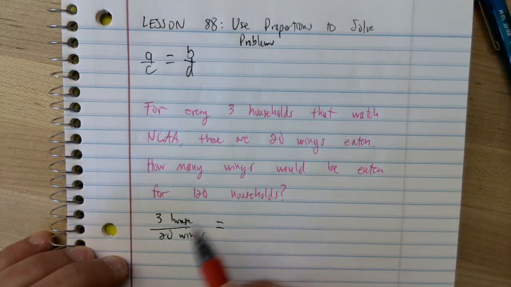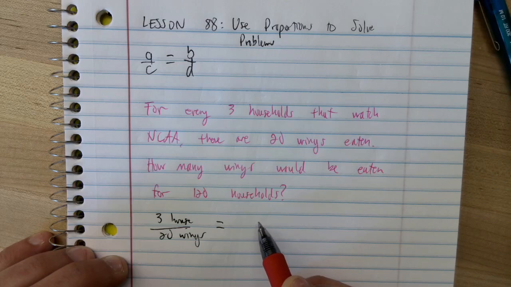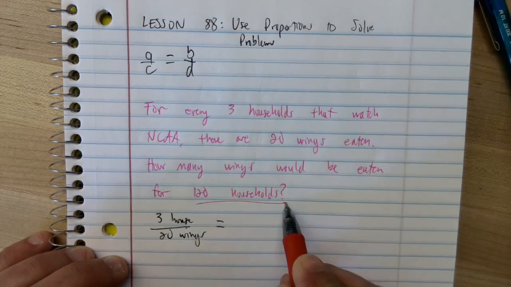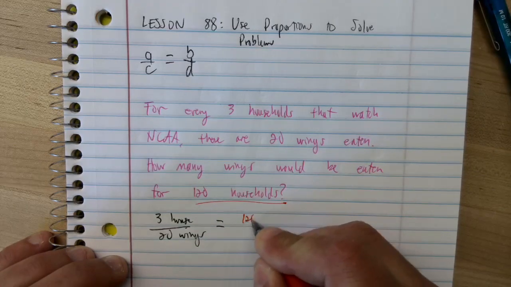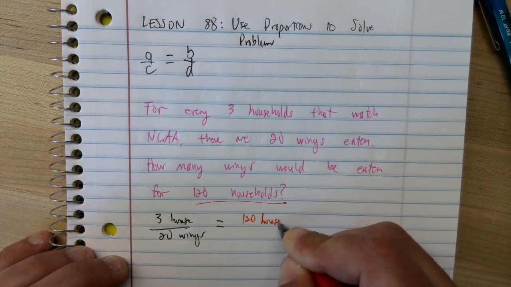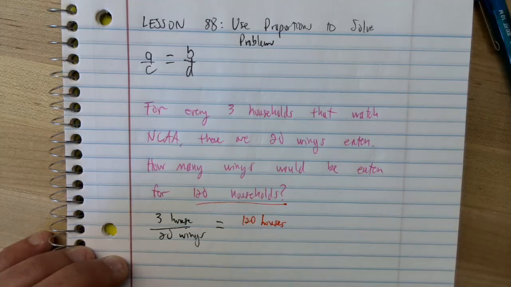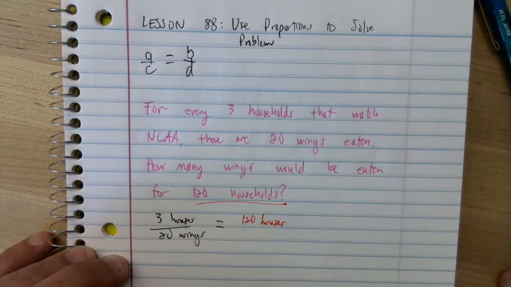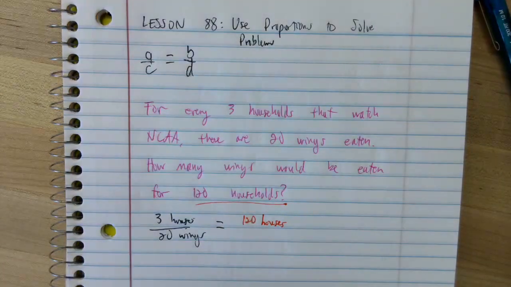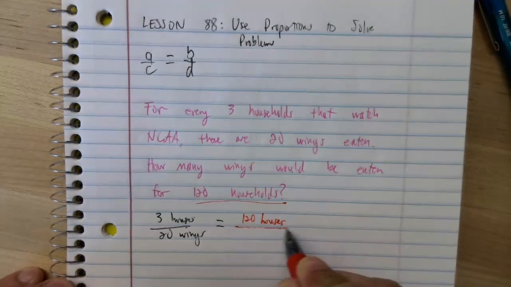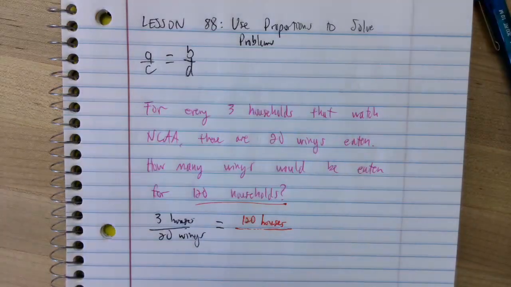What was I given in this question? Let me think of it first. 120 houses. Okay? In the same way that I was given 3 houses and 20 wings, all I'm going to do is connect or set equal. Yes, Adeline, you can go. Set it equal to the same ratio, which is scaled up. It's just an equivalent fraction. You mean that's all a proportion is? Yeah, kind of.